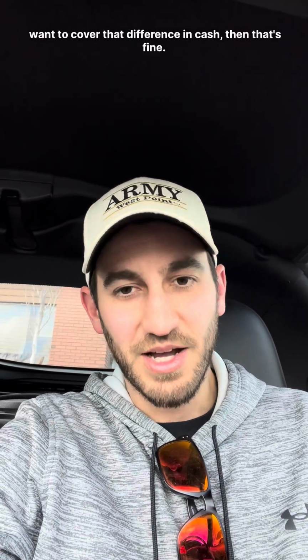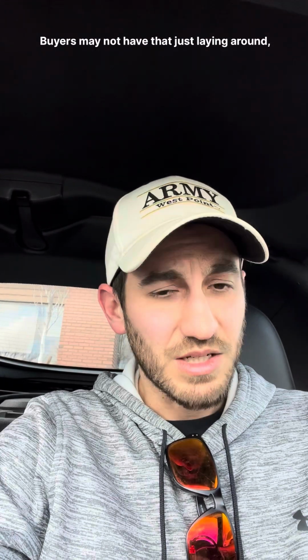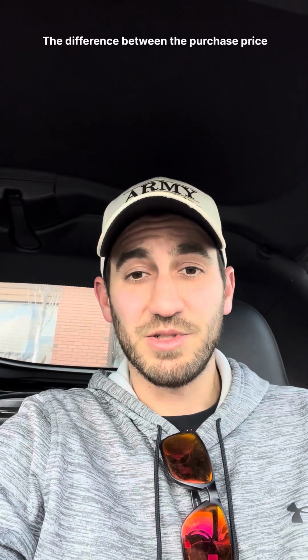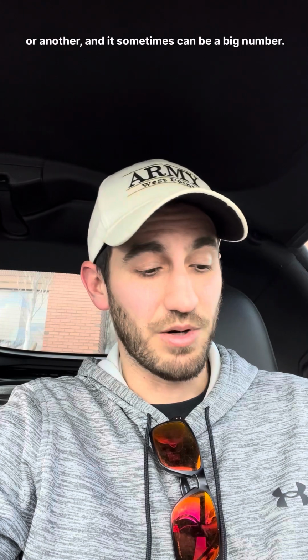If they have enough cash and they want to cover that difference in cash, then that's fine. But in a lot of cases, the difference between the current market value and the mortgage balance is a couple hundred thousand dollars. Buyers may not have that just lying around, so they have to find a way to bring that to the table. And there are ways. You can get a second mortgage. Maybe you get a HELOC on another property that has some equity in it. So there are ways to do it sometimes, but a lot of times it's a deal breaker. So keep that in mind. The buyer is responsible for providing that difference in one way or another, and it sometimes can be a big number.